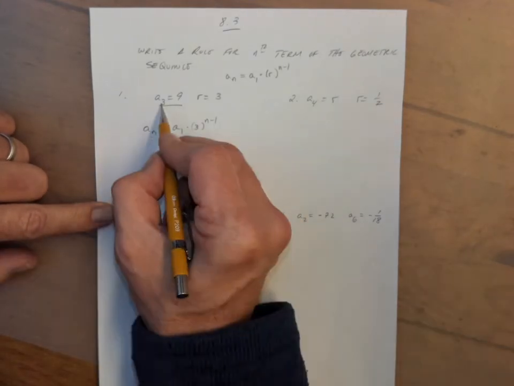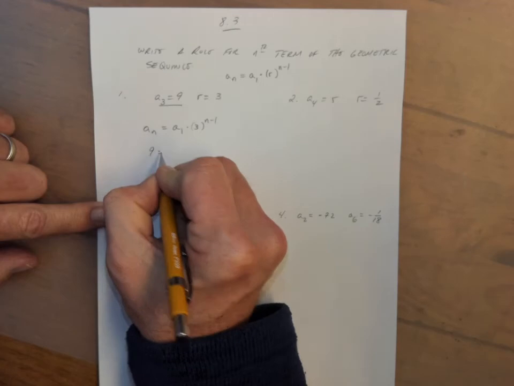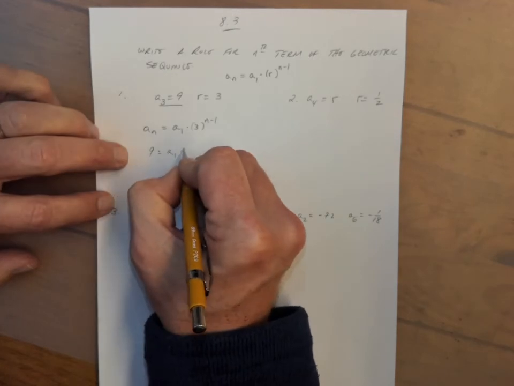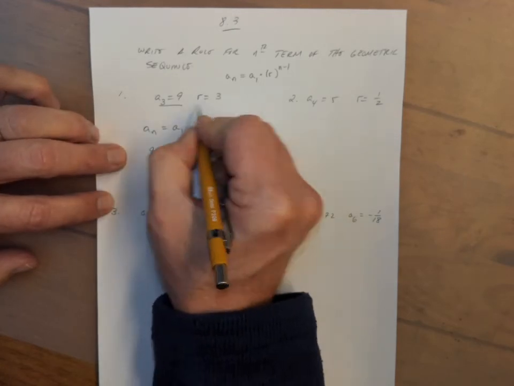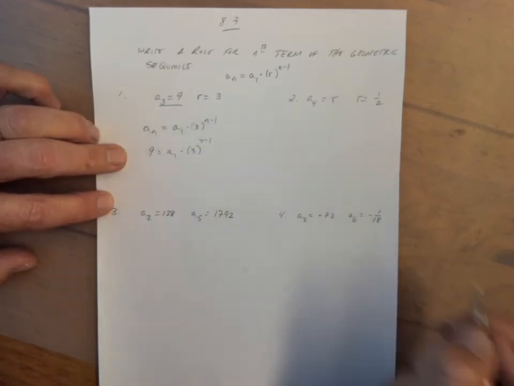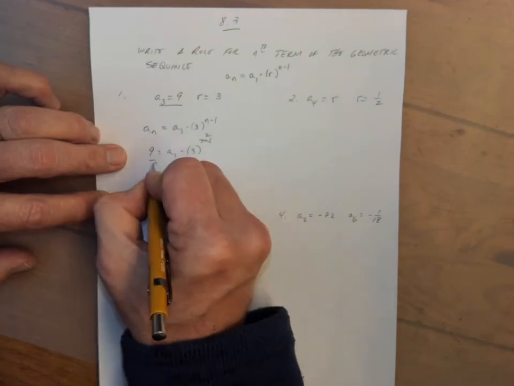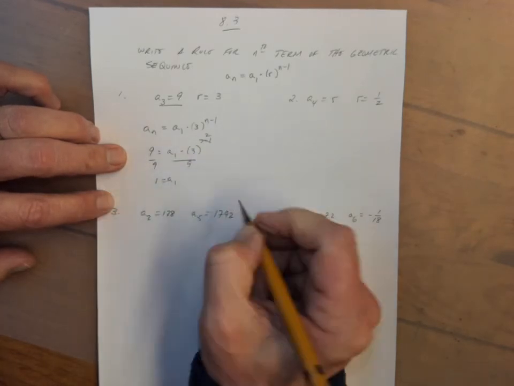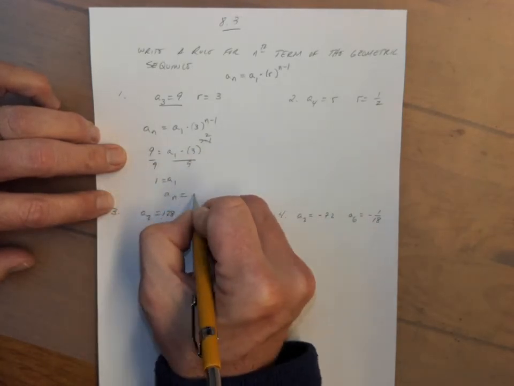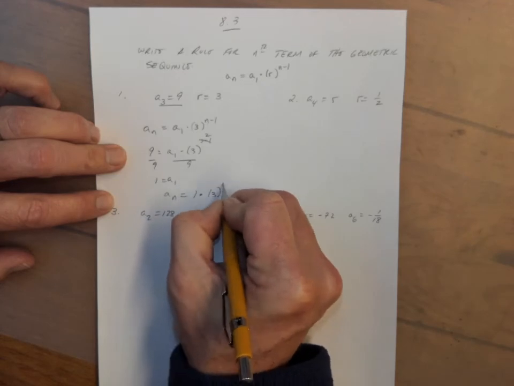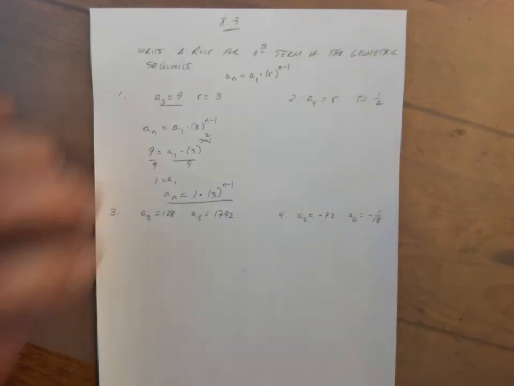This tells me that the third term is 9. So 9 equals a1 times our ratio. I'm going to plug in 3 minus 1. So that's 2. 3 squared is 9. The first term is 1. So it's 1 times the common ratio raised to the n minus 1.